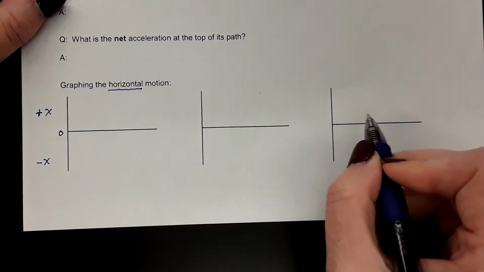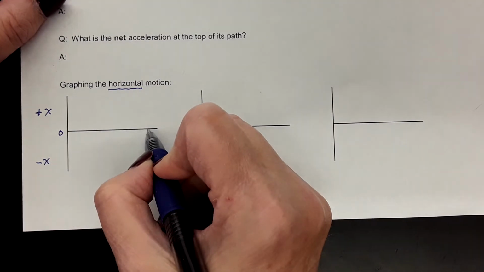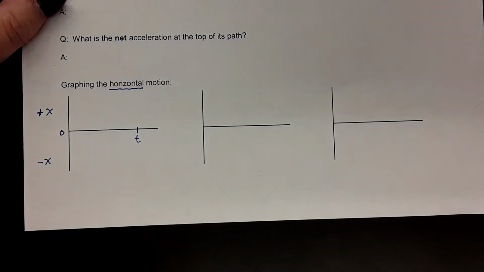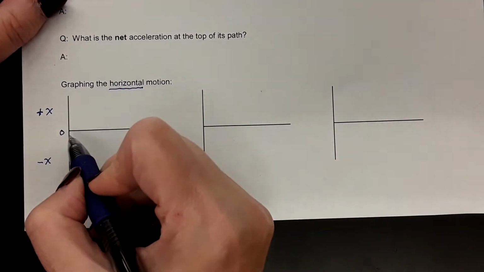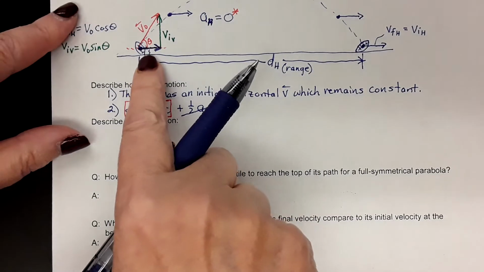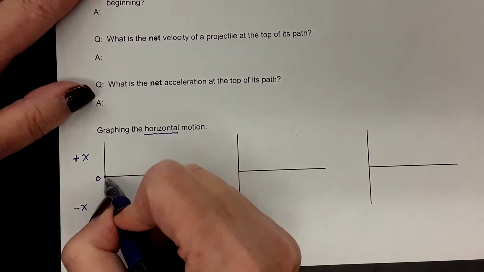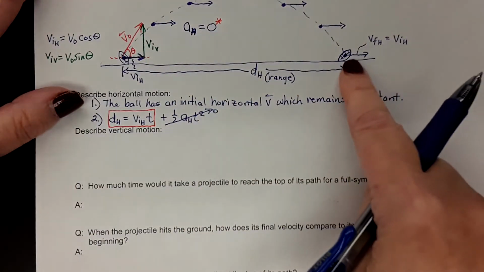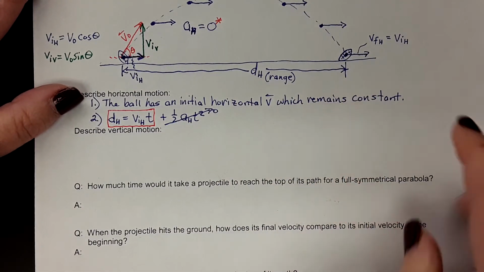Horizontal. So horizontally, we have negative x and positive x. All right? And we're going to look at what happens to the position through the hang time. All right? Well, back here, we'd say the ball starts at 0, at time 0.